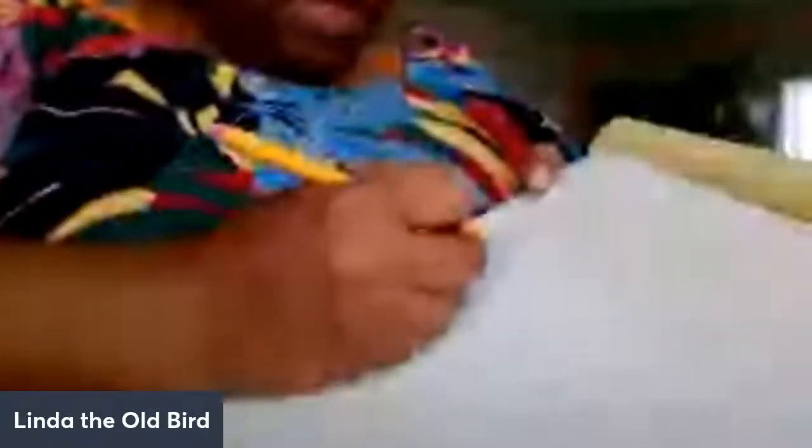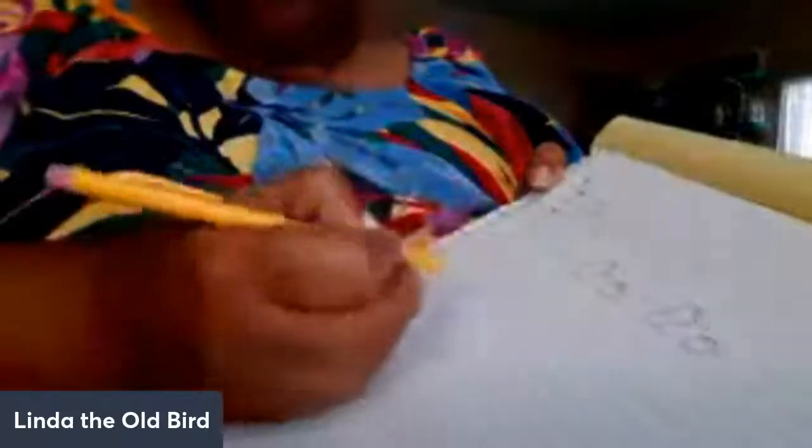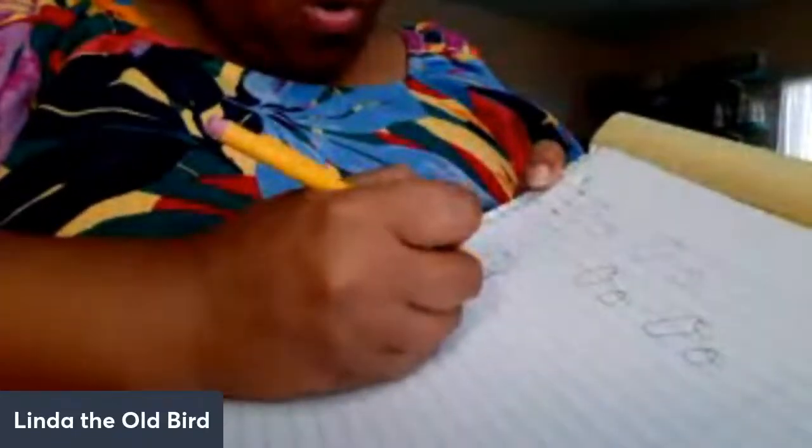Now form your letters better than mine. And all that needs is practice. Yours will look so much better than mine. And as you're practicing, think about buying your first car, signing your name on the contract. Oh, woohoo.